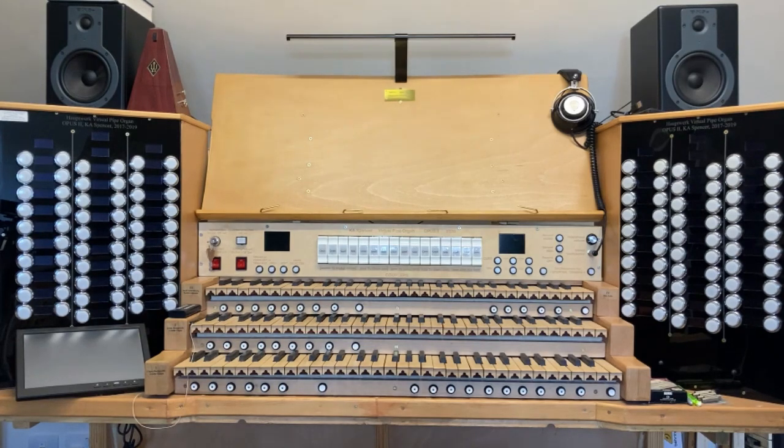Now the first thing to do is to turn on the mains, and when I turn on the mains I can turn the audio and the MIDI devices on before I turn on the Hauptwerk computer. And my advantage in being able to do that is that in development I can ensure that all the MIDI devices have started properly before I load Hauptwerk and start it up.